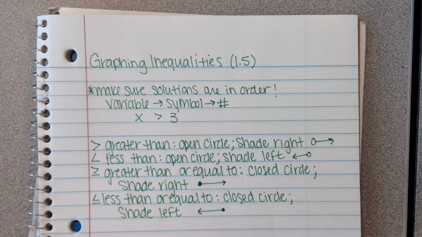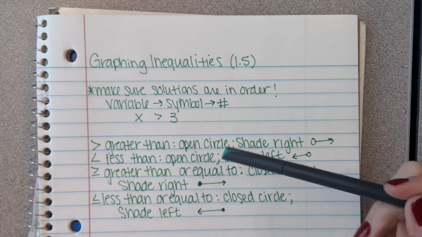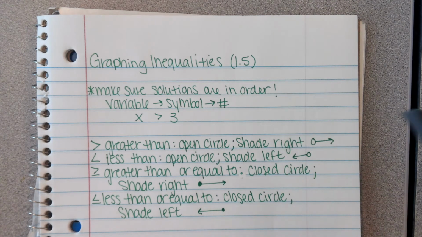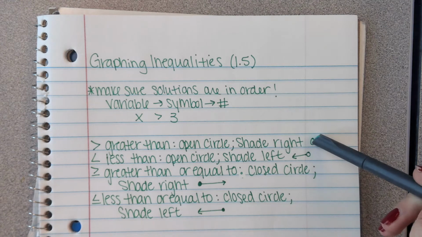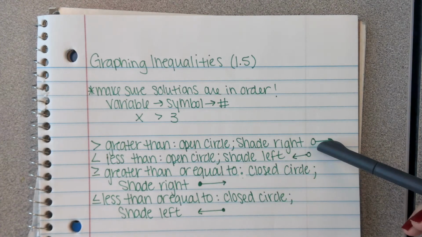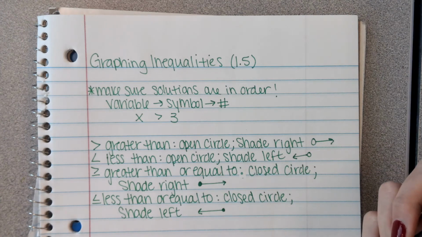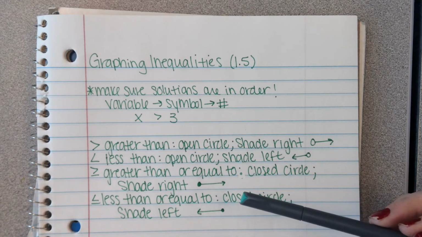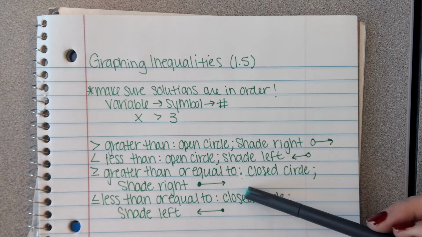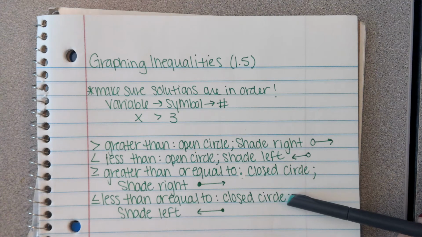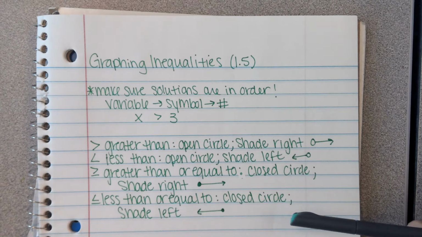All right, so first we have greater than. Greater than is an open circle, and you shade to the right because numbers that are greater are on the right side of the number line. So open circle, go to the right. Less than is an open circle, and you shade left because on a number line, the numbers are less to the left. Okay, greater than or equal to is a closed circle, and you shade to the right, again, because right is greater. And then less than or equal to is a closed circle, and you shade left, again, because less, smaller numbers are on the left.